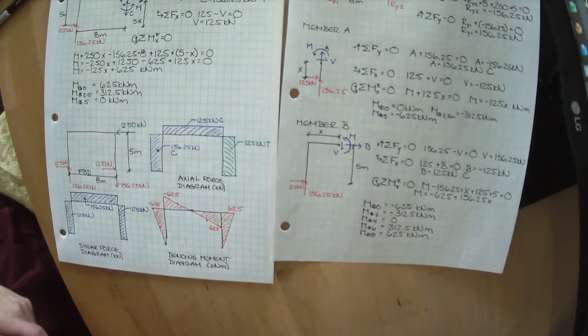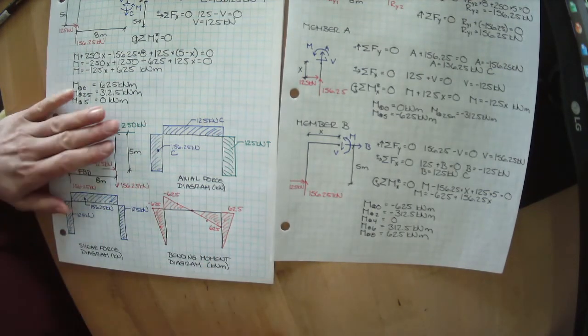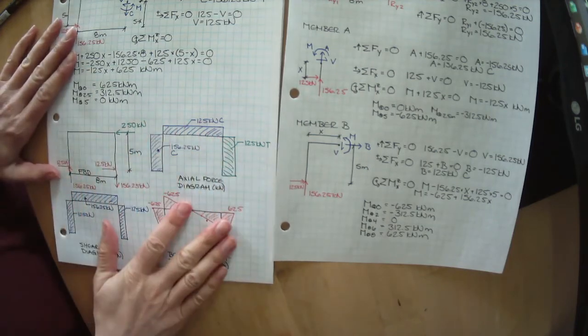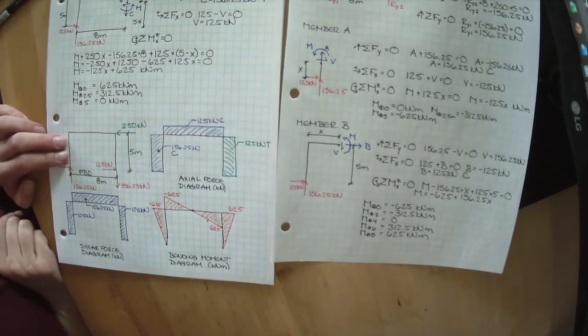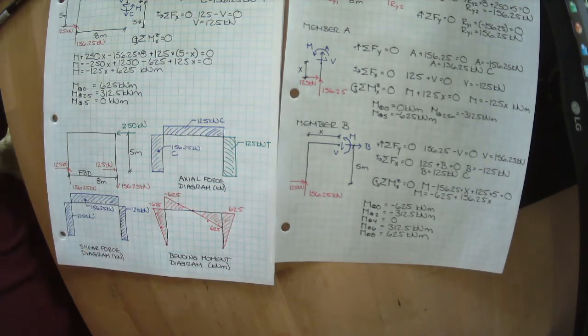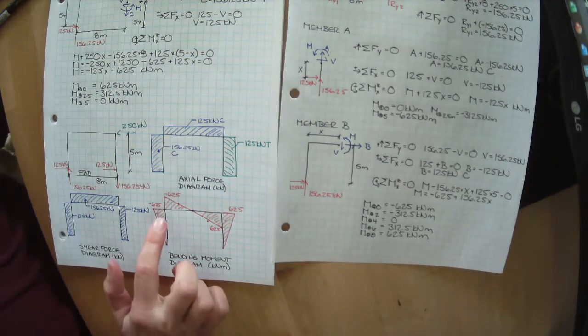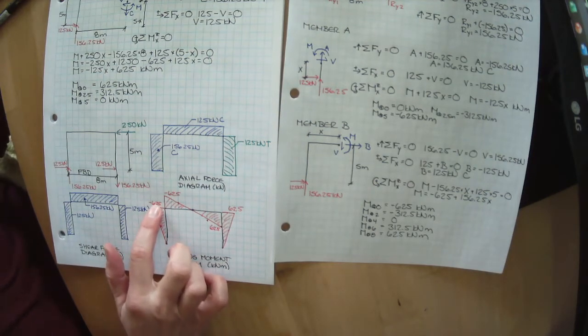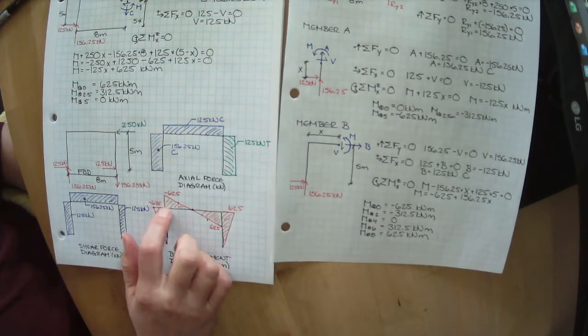So at a glance, we can see all the internal forces and moments acting on this moment frame system. And that is super duper handy. Now we know that in this system, the maximum moment is 625, and it happens at a connection.